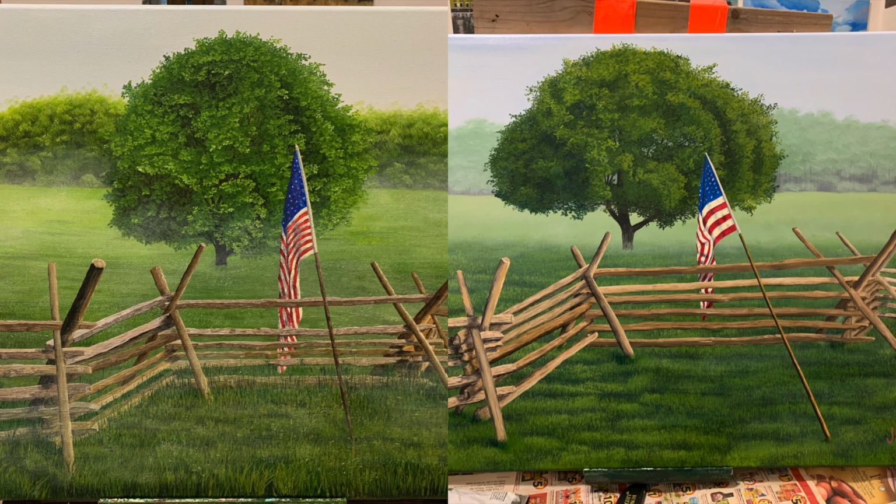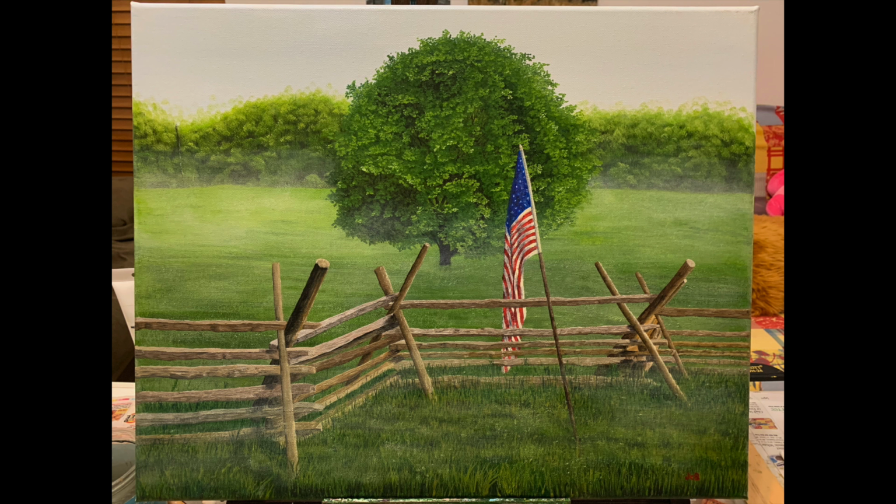The other thing that I was really focused on was the line of sight in the painting itself. You notice in the first painting, the fence is pretty much flush square to the viewer, and I really wanted to draw the viewer's eye in to the painting more.